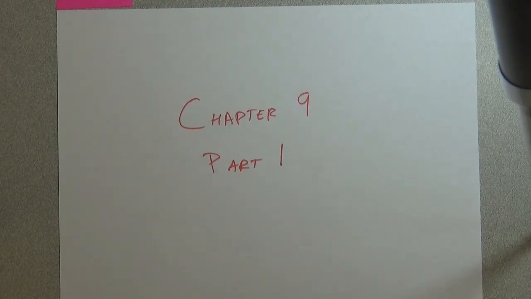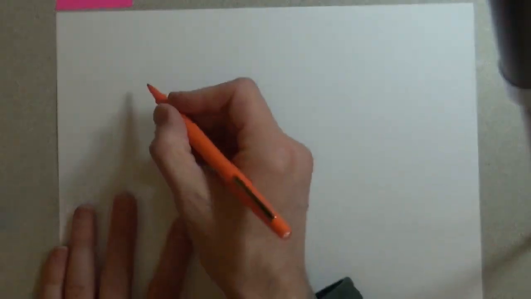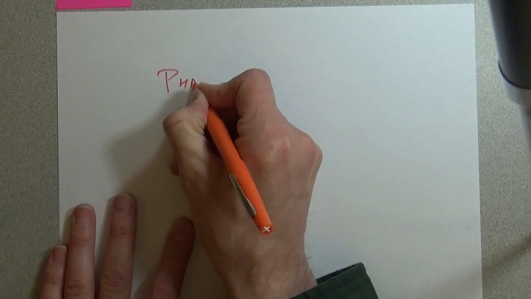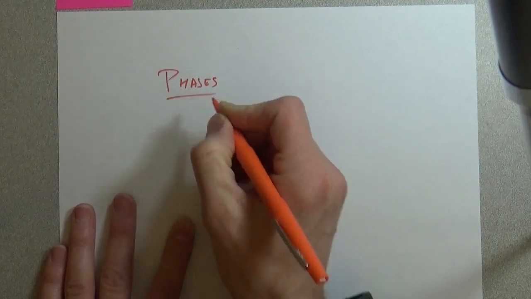So this is the first lecture on the content from Chapter 9 of the Callister textbook. And this chapter deals with phase diagrams. So these phase diagrams are, well, made of phases. And we should define what that is.